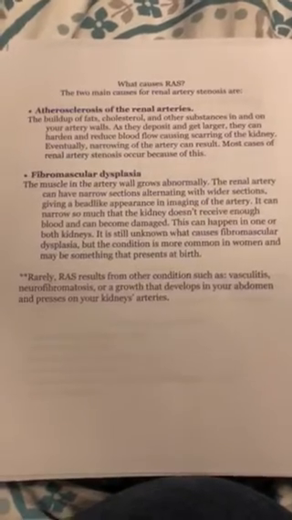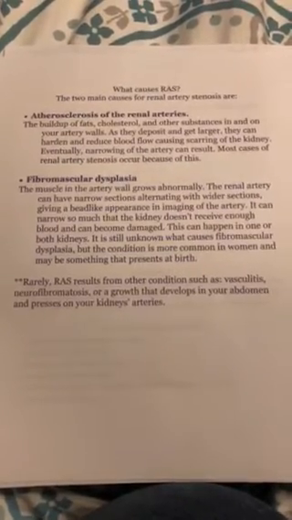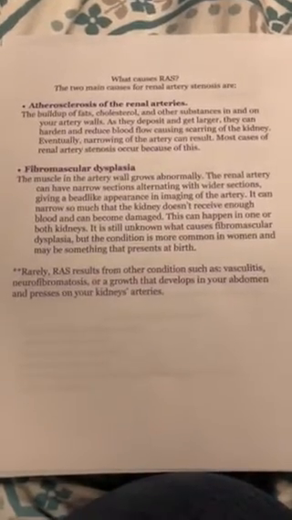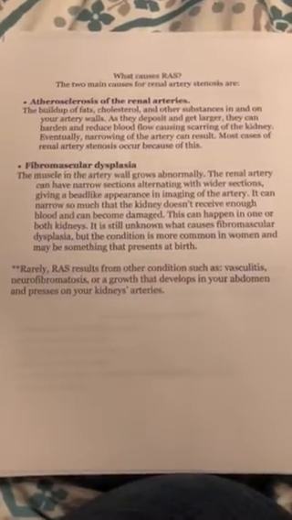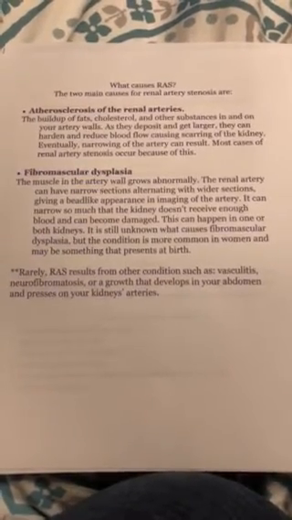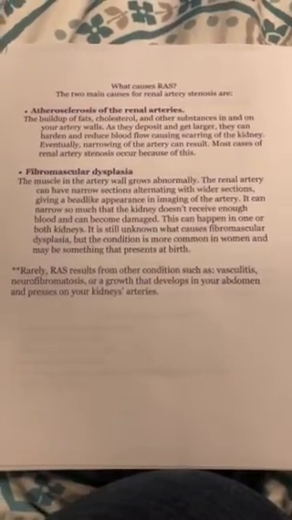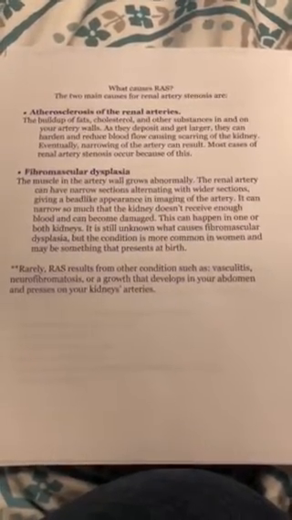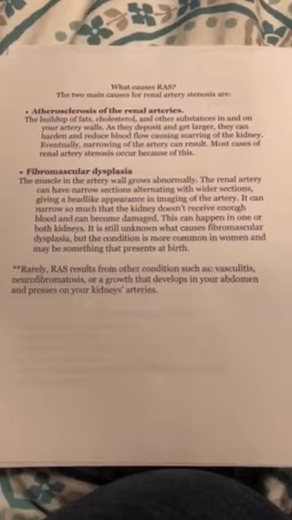The second most common reason is fibromuscular dysplasia. In this, the muscle in the artery wall grows abnormally. So the renal artery can have narrow sections alternating with wider sections, giving a bead-like appearance in imaging of the artery. It can narrow so much that the kidney doesn't receive enough blood and becomes damaged. This can happen in one or both kidneys.